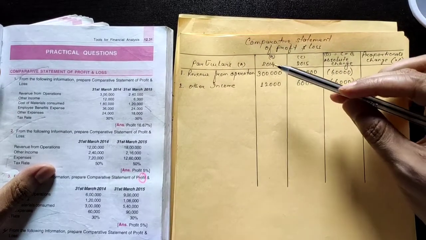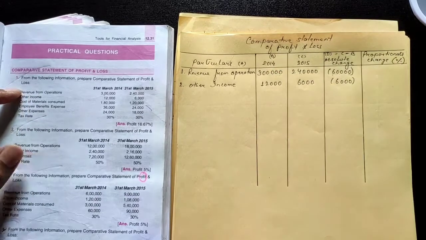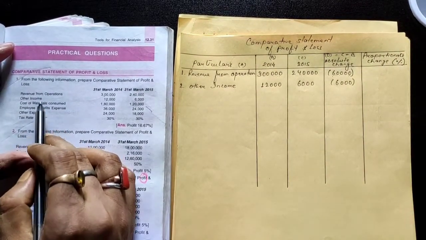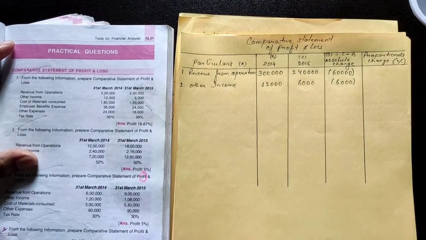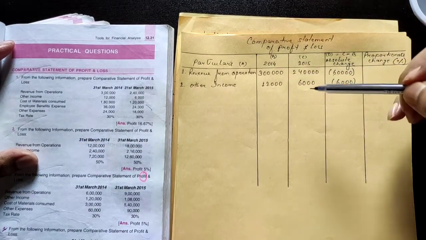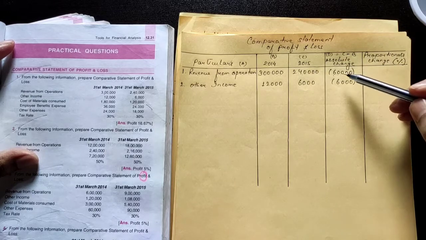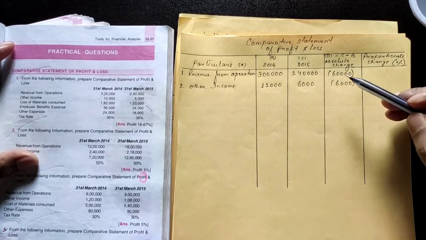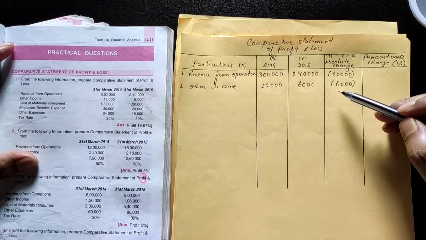So now revenue from operation is done. You can see here in the question, revenue from operation is done, other income is done. So the income part is over. So now what you will do is you will do the total of these two. Mind it, don't do the total of absolute change. Never do the totaling of absolute change.